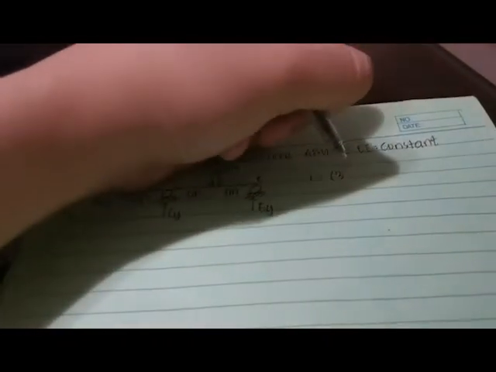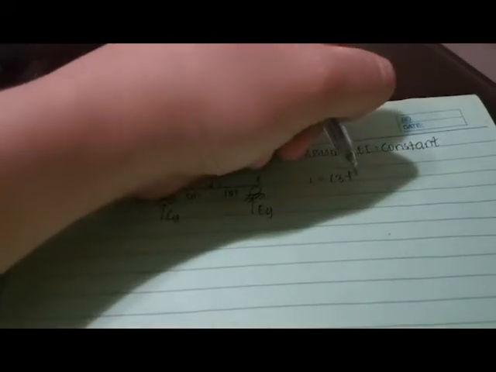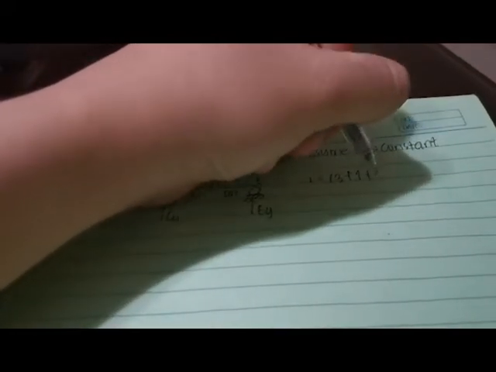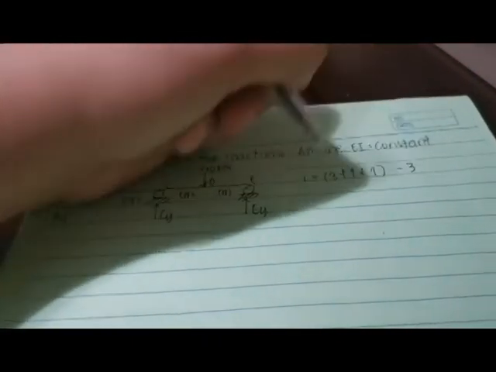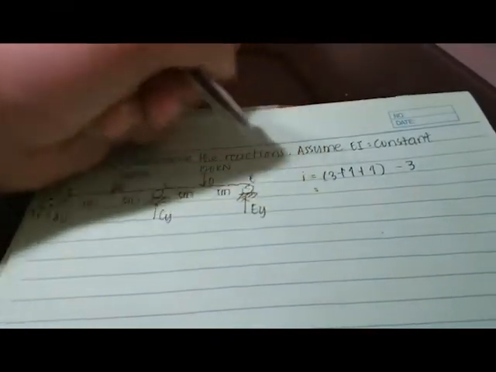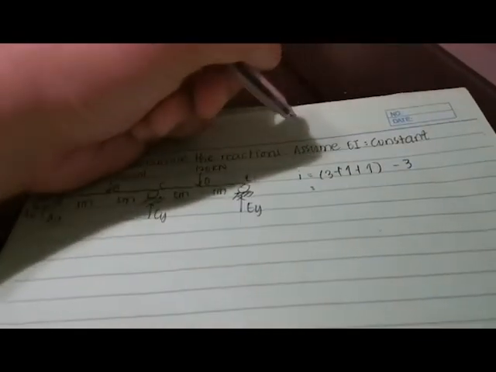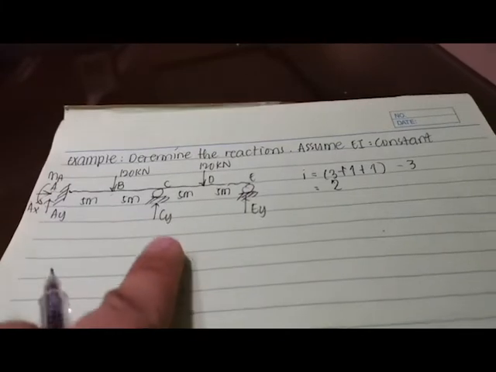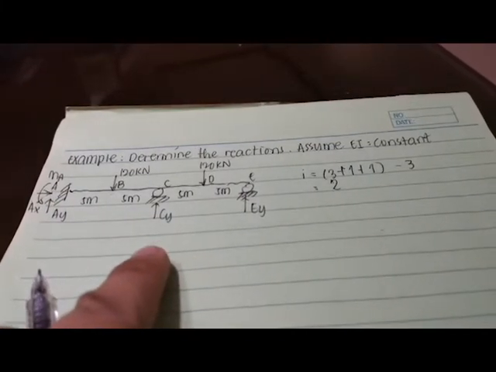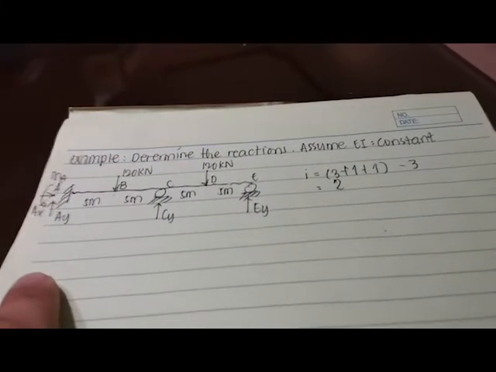So your I is equal to 3, plus 1, then plus 1, and then minus 3. Therefore this will become 2. So your beam is second degree indeterminate.